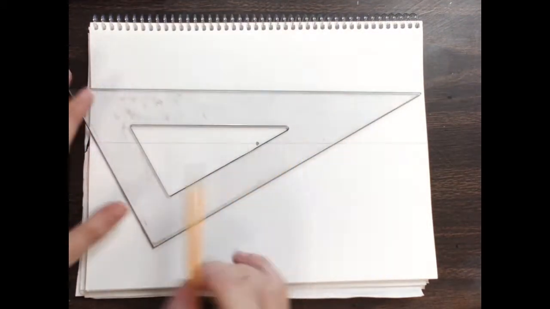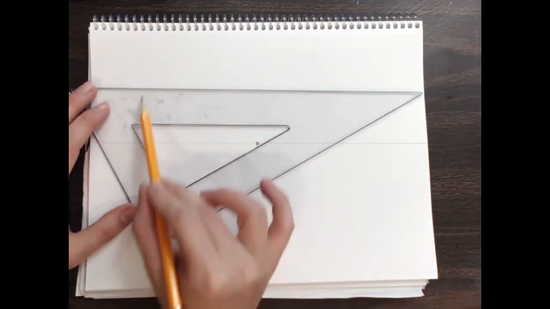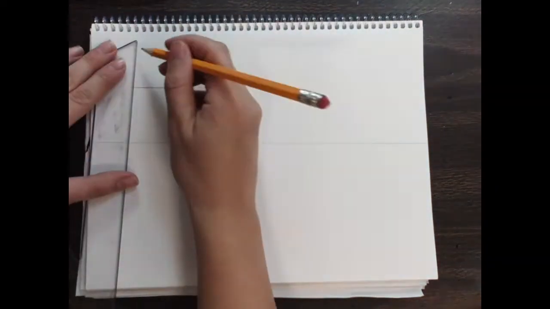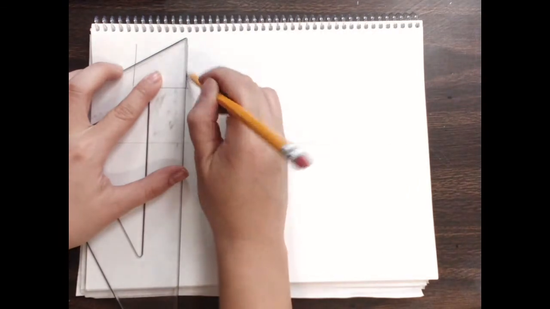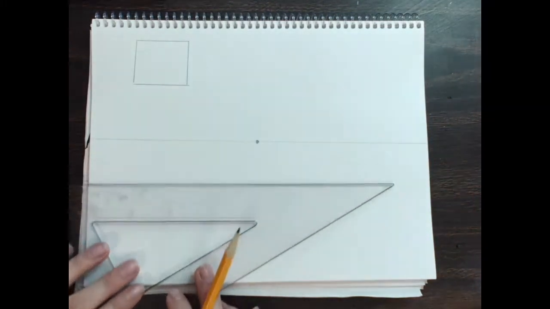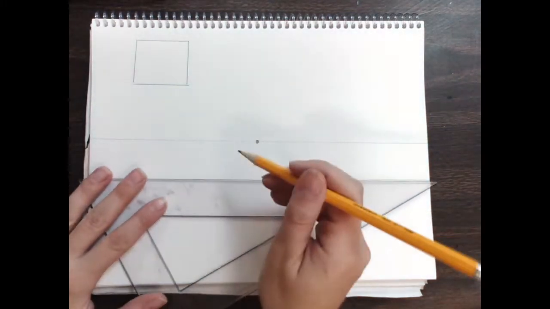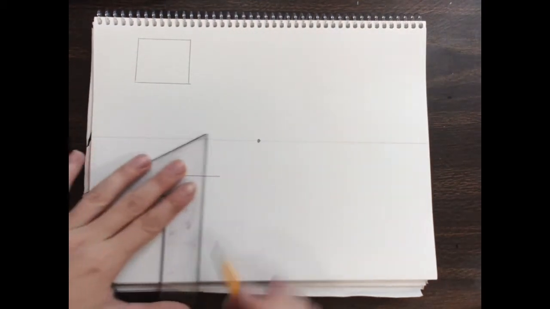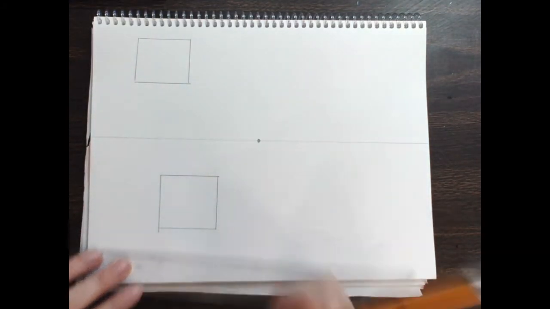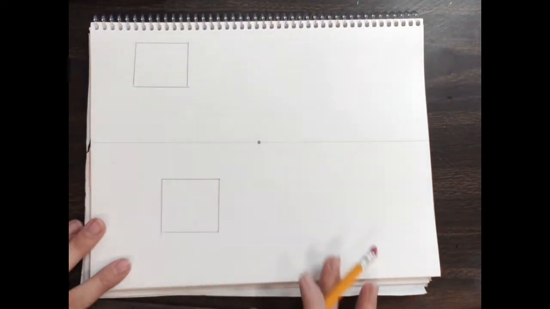So that's all I'm going to do right now. In this outside area, not close to here, on this like border, I'm going to start making squares using my ruler. I'm going to do about 3 right now, just 3.